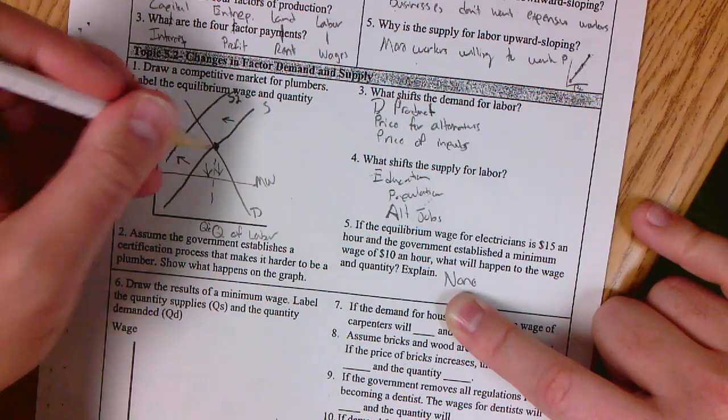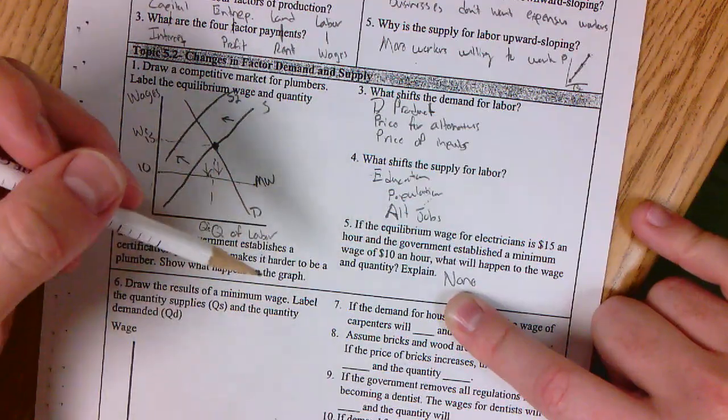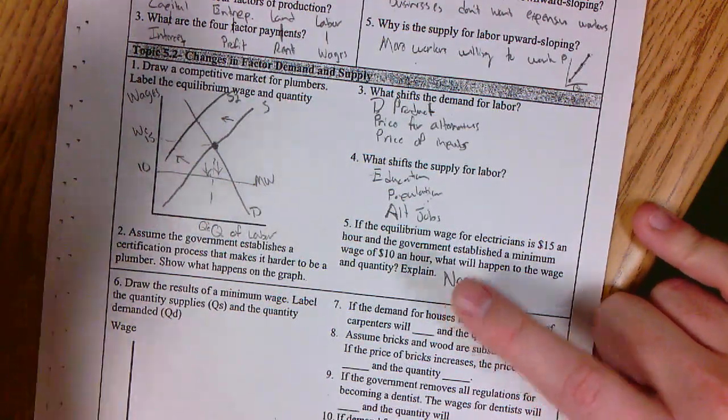Right? Same thing for McDonald's. They know they can't get away with paying people $7.25 anymore. It's not a livable wage. So if we set this price floor at $10, no effect.